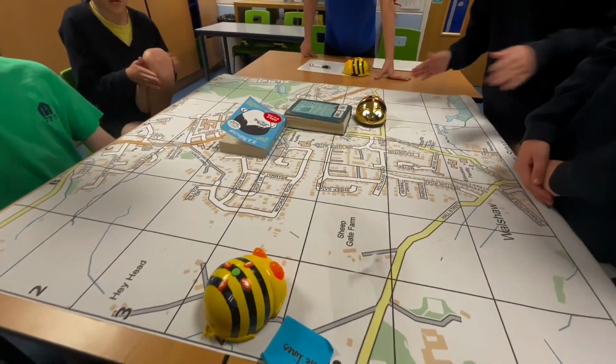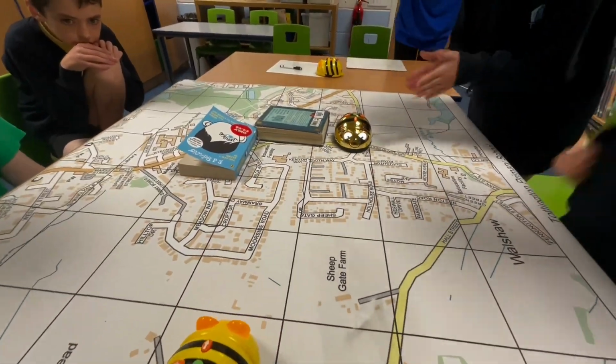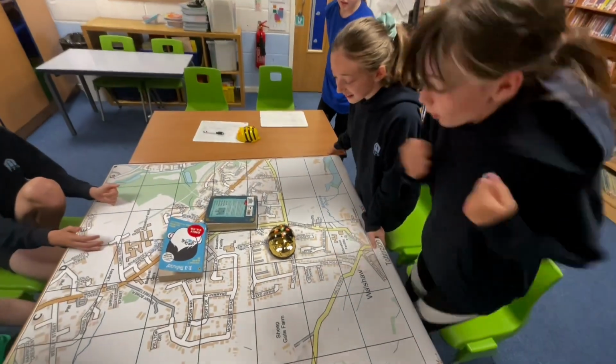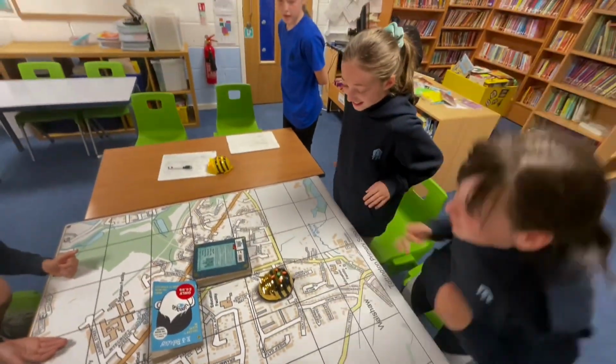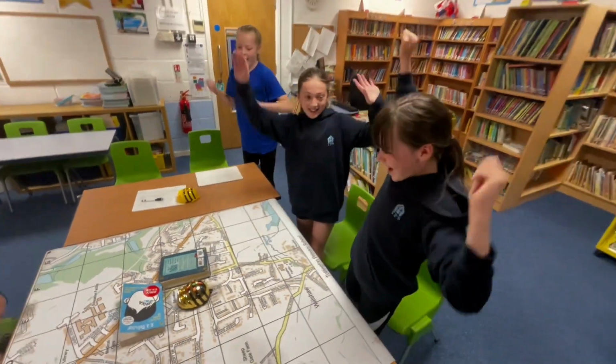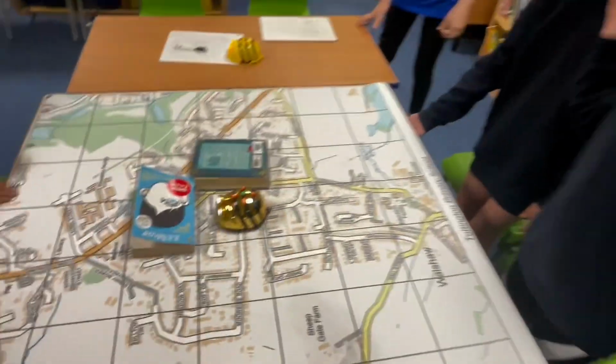Then the children created their own game where they had to challenge each other to get to a certain place on the map first, and they each had a book which they could place on one of the squares to block the route, so they had to then navigate around. As you can see, my Key Stage 2 children had a great time.